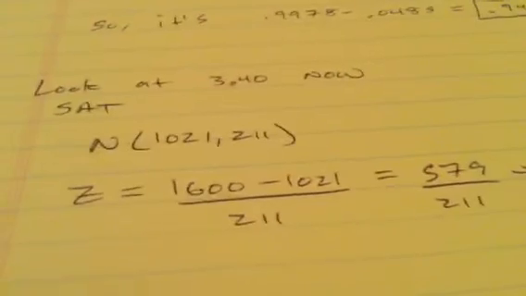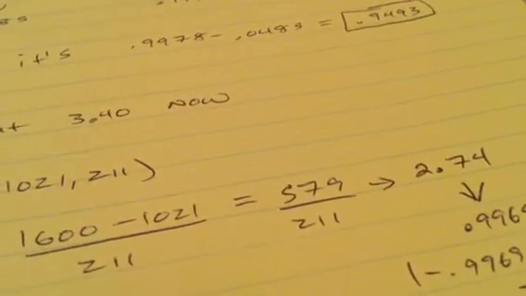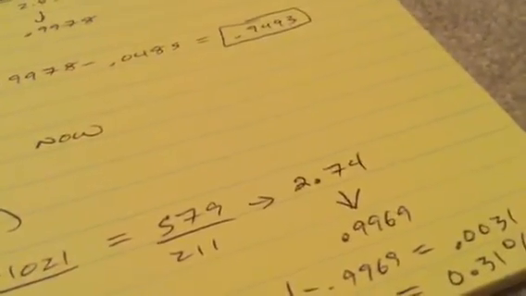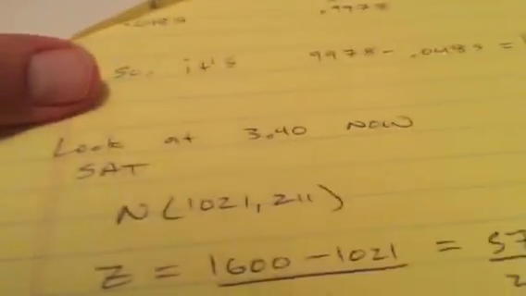Well, 1600 is your x value. All right, you're going to subtract the mean, divide by the standard deviation. All right, so that's going to be 2.74. Look up 2.74. There's 2.7. Go to the 4. I believe it is 0.9969.